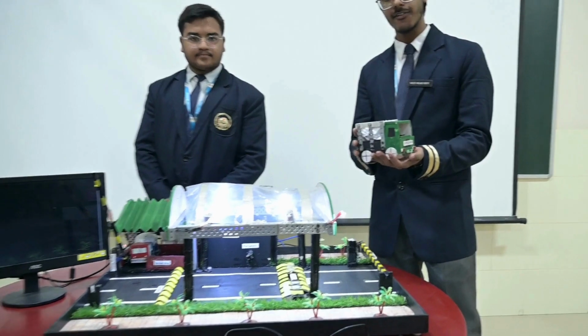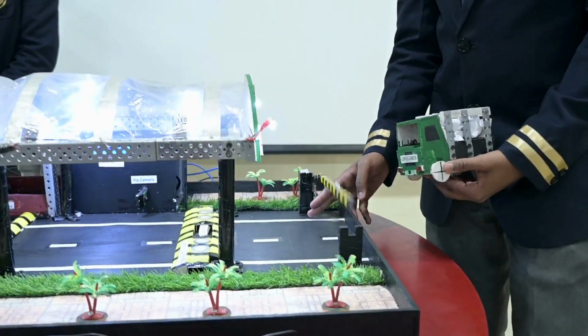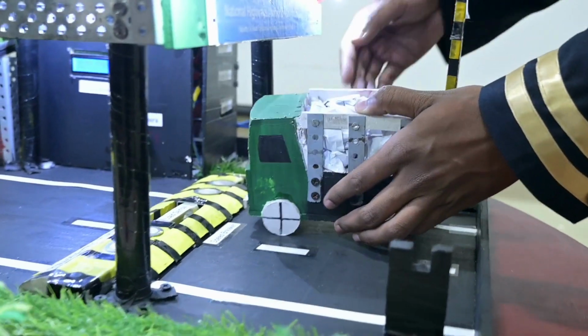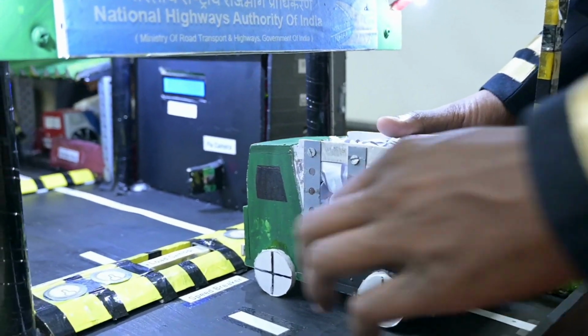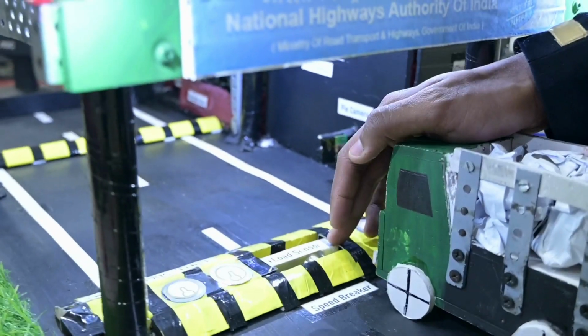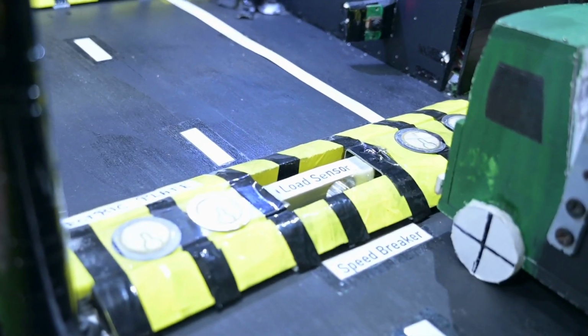So let's say this vehicle is the overloaded vehicle. As usual, it goes through the toll plaza. This barricade, when it detects a vehicle, opens and the vehicle is ready to go into the toll plaza. Now, we have a special speed breaker over here which has a special sensor called the load cell sensor. It basically measures the weight of the vehicles.